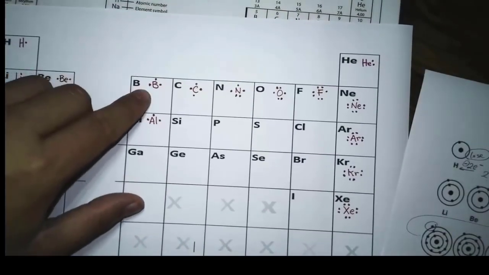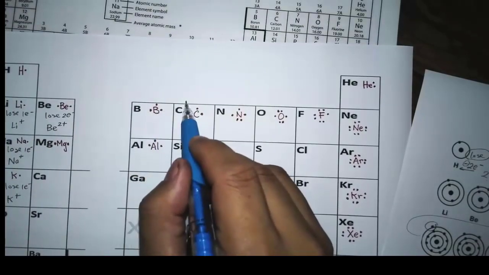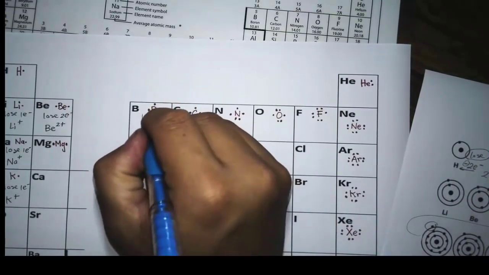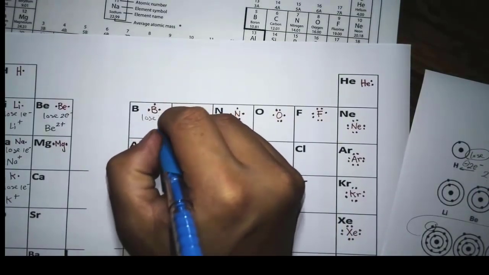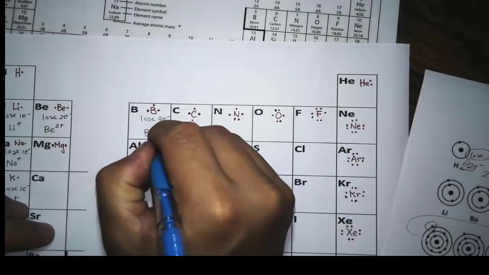Let's go over here for boron. Boron, of course, you have the option of losing 3, or you have to gain how many more? 1, 2, 3, 4, 5. Of course, it's going to lose 3. That's a lot smaller steps that we have to take. And once it loses 3 negative, it becomes 3 positive.